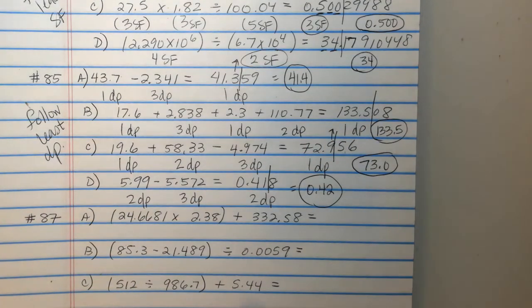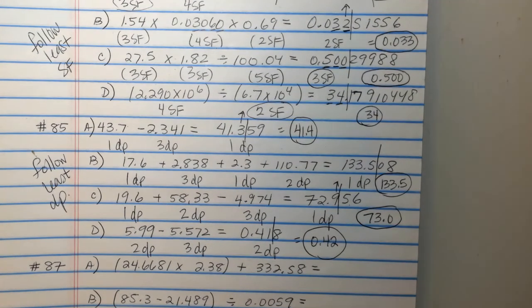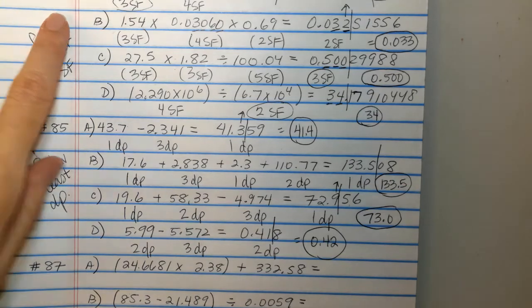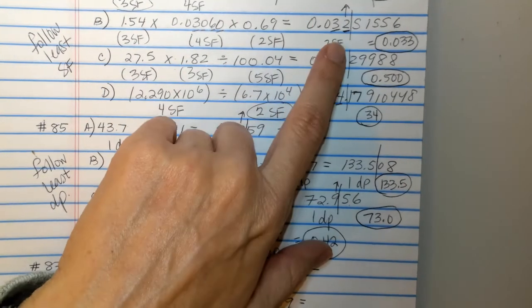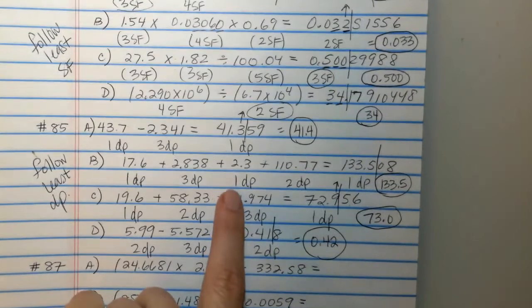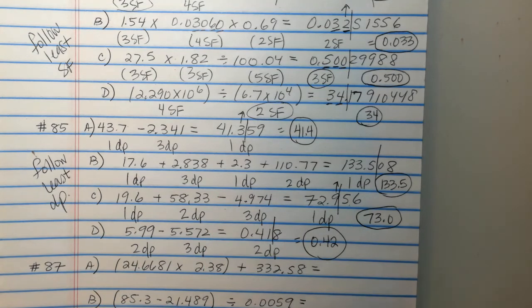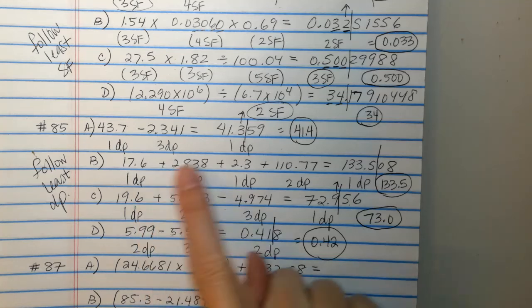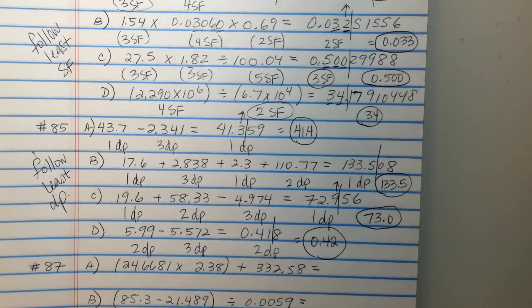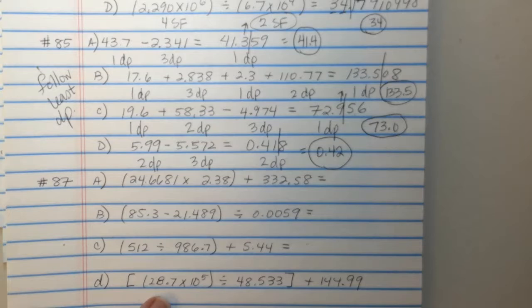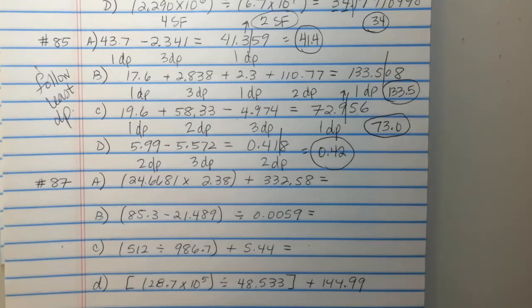All right, so in exercise 83, we were just looking at multiplication division, so we just looked at sig figs. The rule is here, keep all your digits in the calculator and round it at the end. For exercise 85, we were just doing addition and subtraction. So same thing, I just kept all my digits in the calculator and then at the end looked at my decimal places. For 87 though, now we're going to combine the 2 orders of operations.